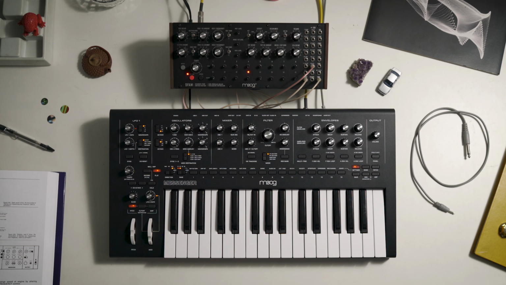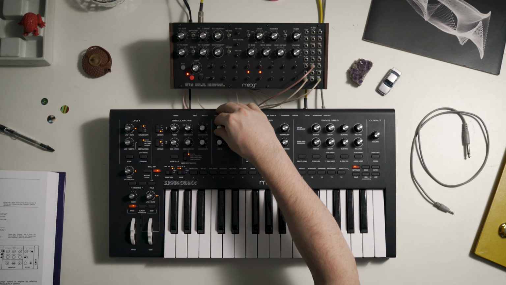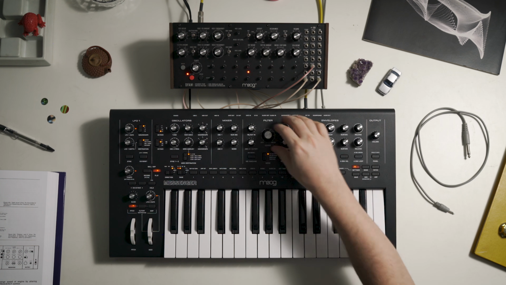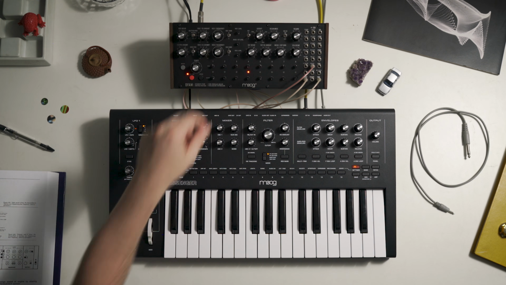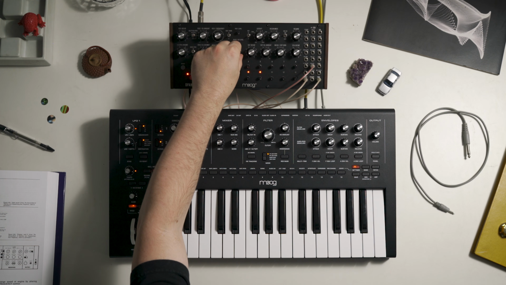So now you can hear we're getting this really interesting wave movement happening with oscillator 1. Now we can introduce some of oscillator 2 on DFAM.